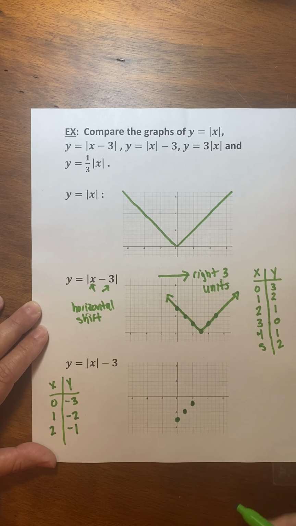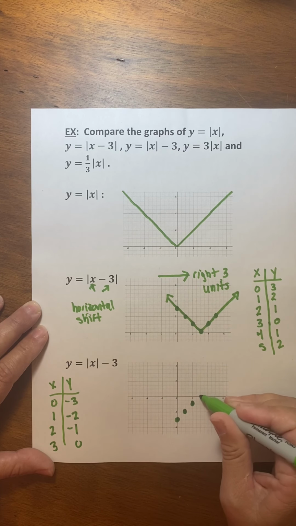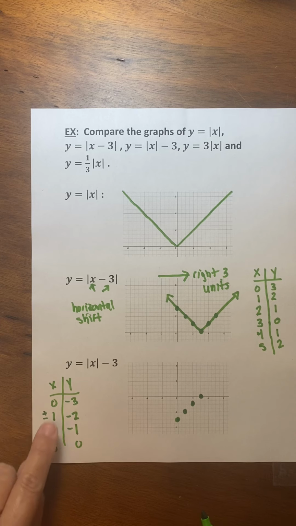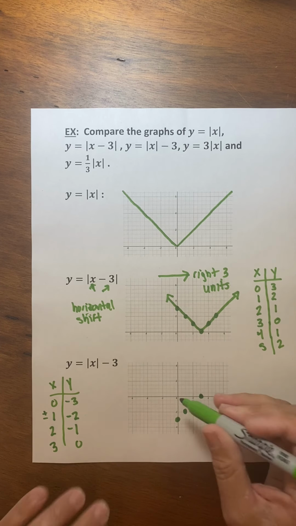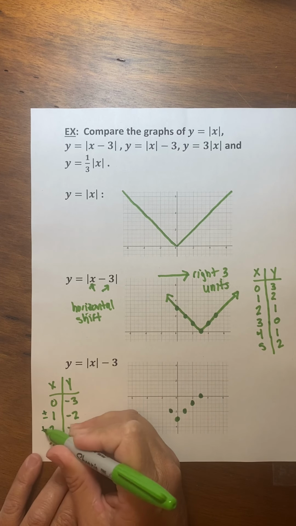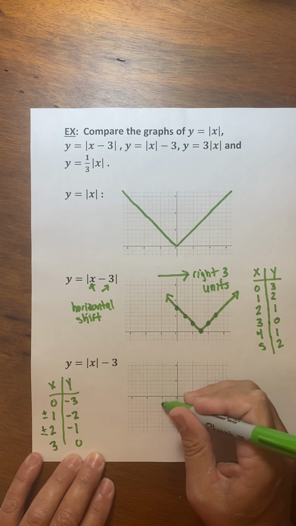Right here. Right, and I can kind of see what's happening here. At 3, we'll be at 0. But if I do -1, the absolute value of -1 is also 1, minus 3. We're going to be at -2. If I do positive or -2, the absolute value is the same. My output's going to be -1.